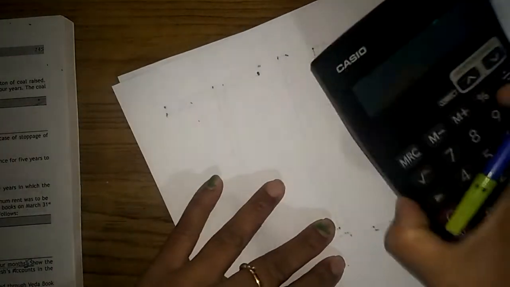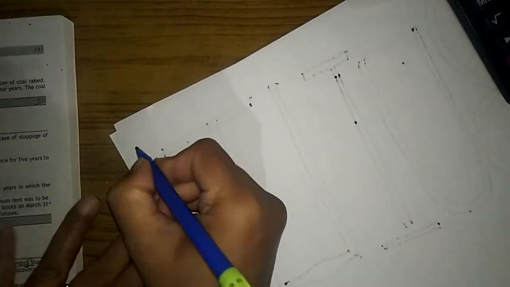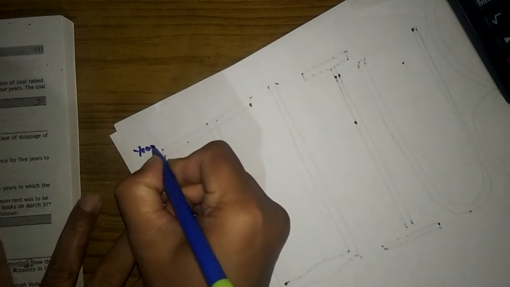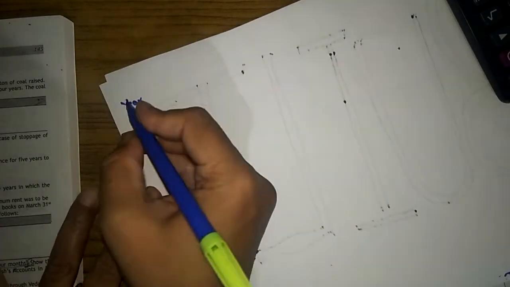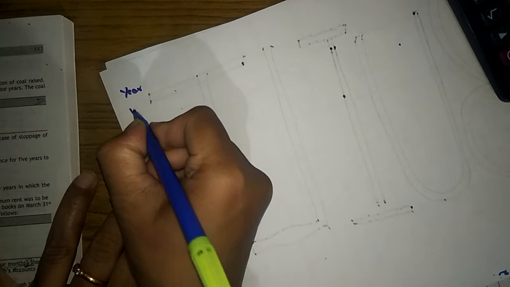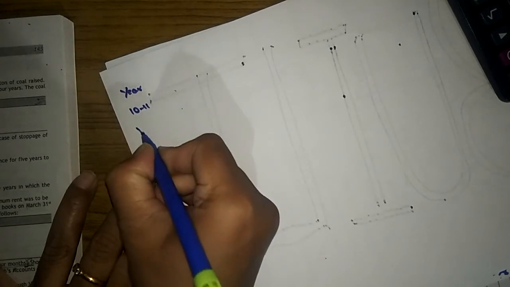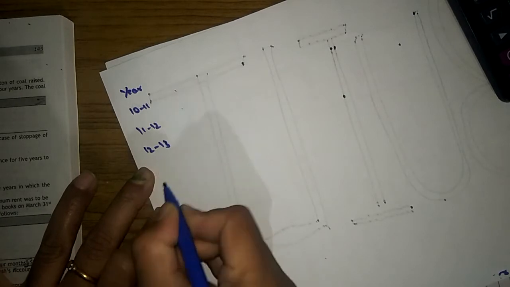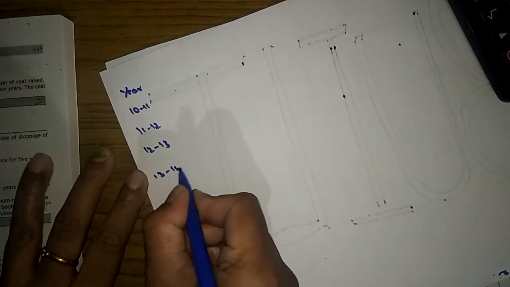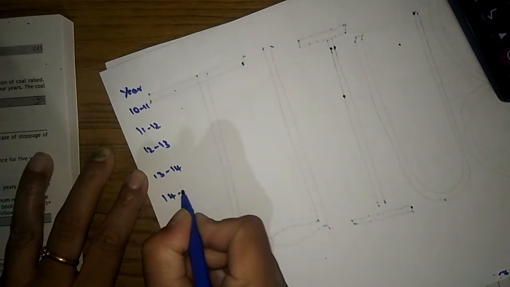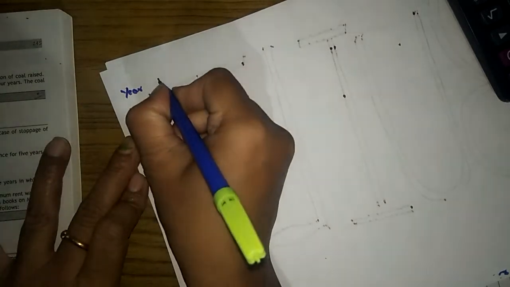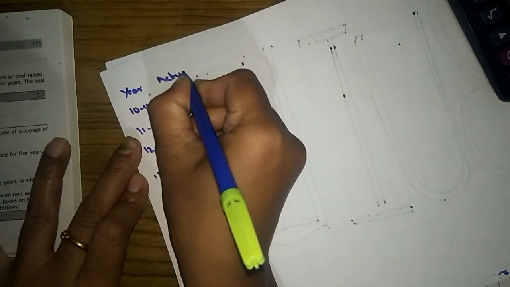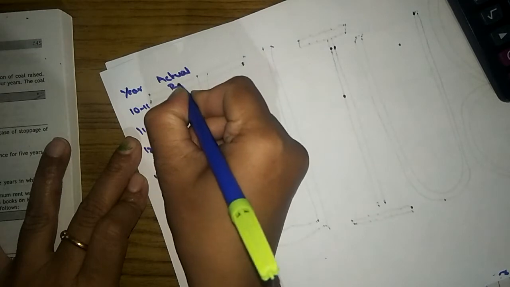The first thing here: the years 10-11, 11-12, 12-13, 13-14 and 14-15. Then the next column is for actual royalty.